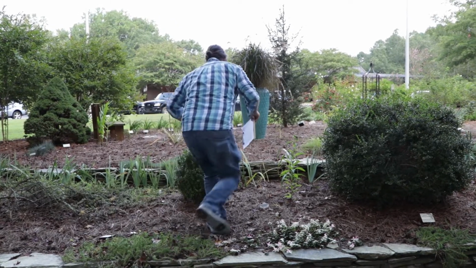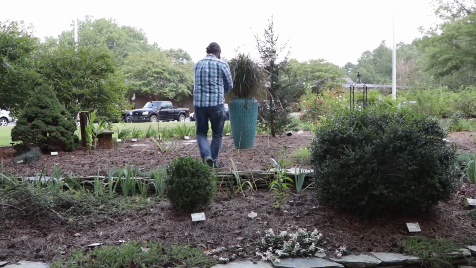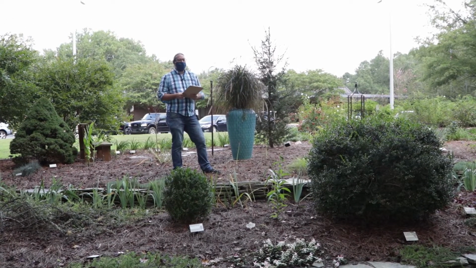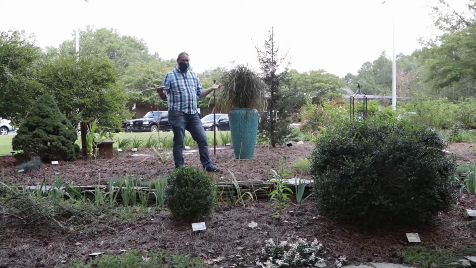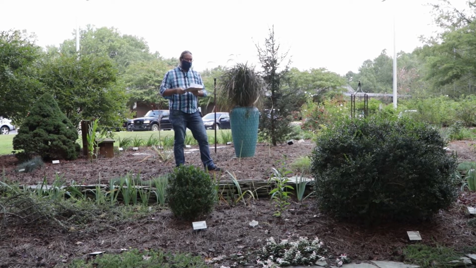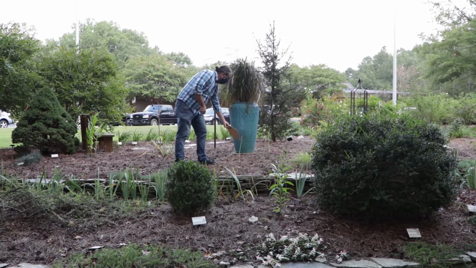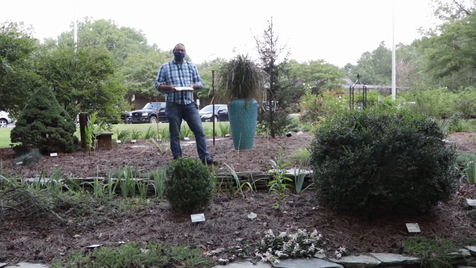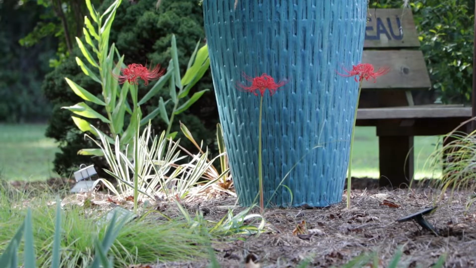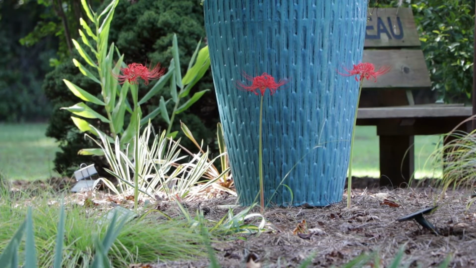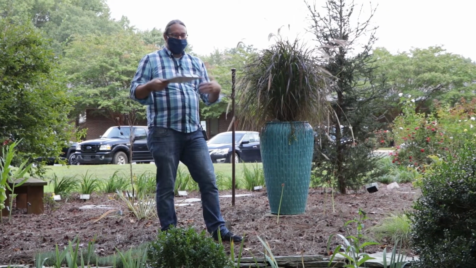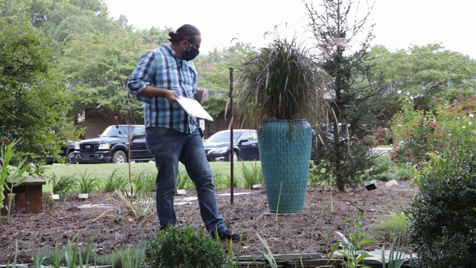So the plant that I want to talk about is a very cool plant. Be even cooler in about 5 days if you want to come back and look at it then. So this is a plant called the magic lily, or sometimes called surprise lily, or resurrection lily, or spider lily. It has many, many different names.